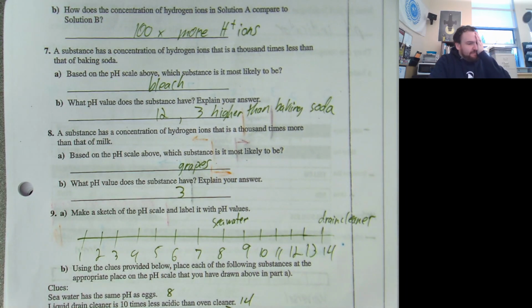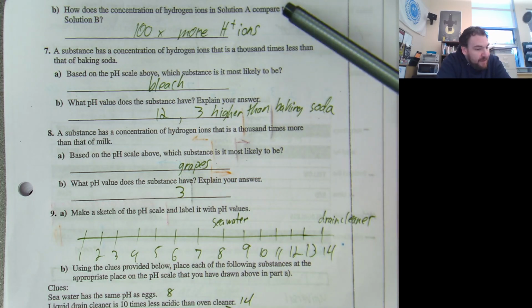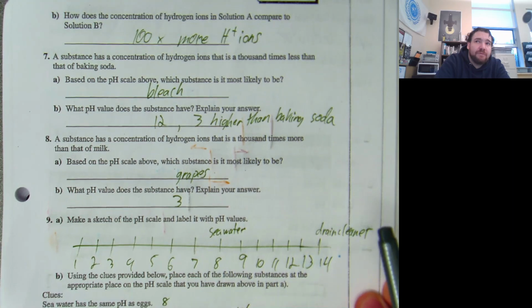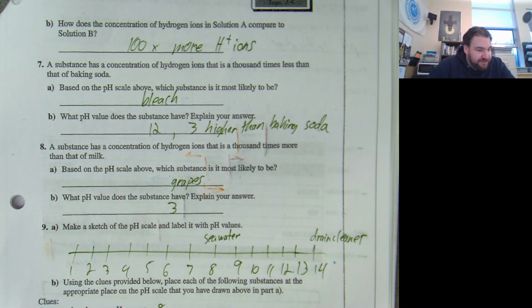A continuation of those pH scale questions. This 6B is the same. The concentration of hydrogen ions in solution A compared to solution B. 6A was on the previous page, but these are the answers that I have for this one. Comments, questions, concerns. Compare what you got with what I got. If you didn't get it, don't just copy. Do go back and do it. You don't need to copy because this is all being recorded. It'll be part of the video for today. You can go back and check once you've actually done the homework.